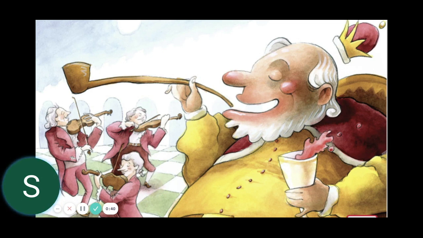Good job, Kibo Cubs, creating your short story about old King Cole. Remember, make sure you store, so you keep your story about old King Cole that you just created, because we are going to be using it again in tomorrow's lesson.